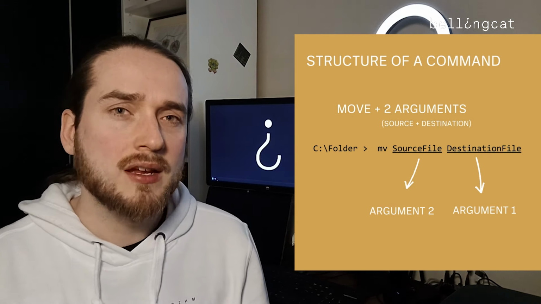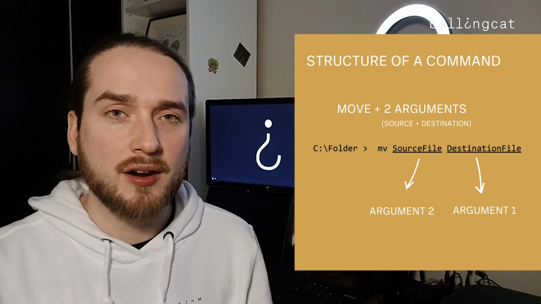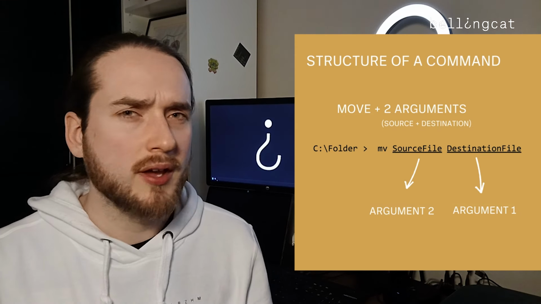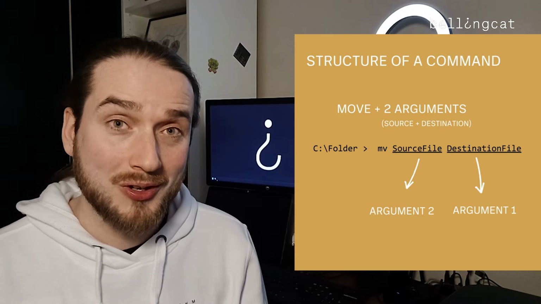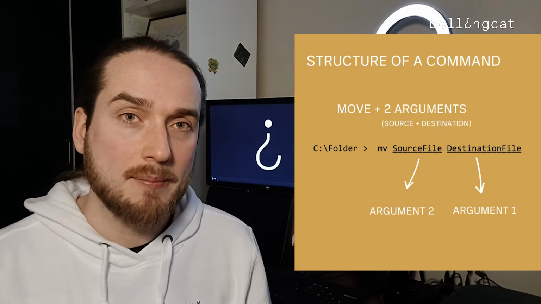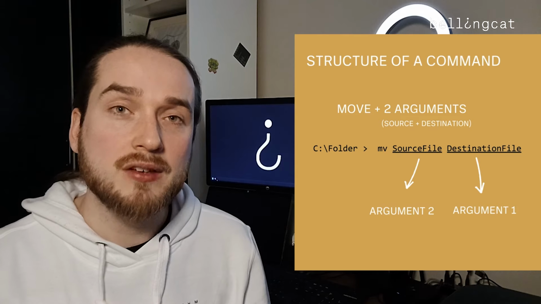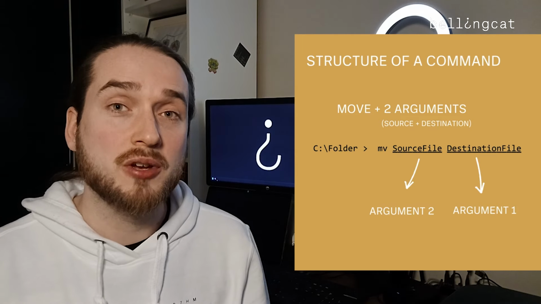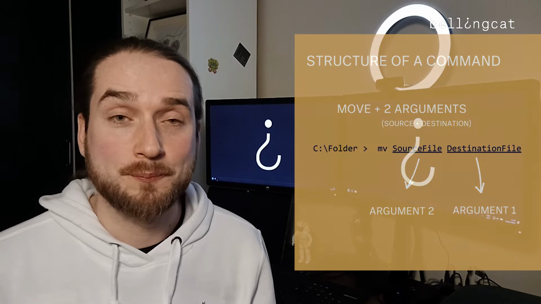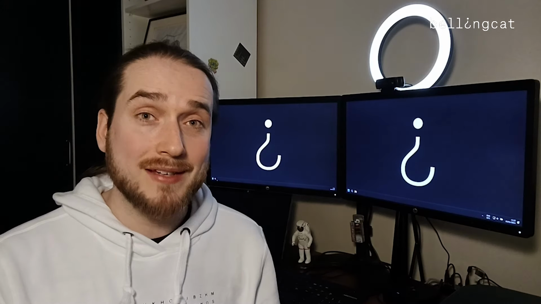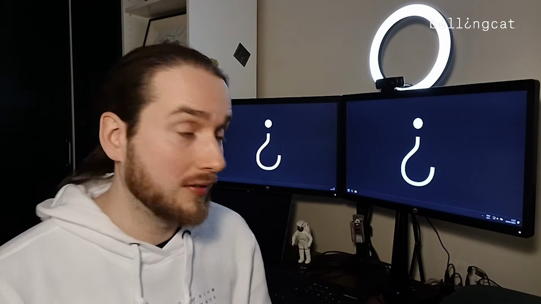If we do that, we move the file from the working directory to the working directory. We don't move it at all, but we do change its name. So we can use mv to rename files, which can be a really handy trick. Let's jump back to the command line for the final details.